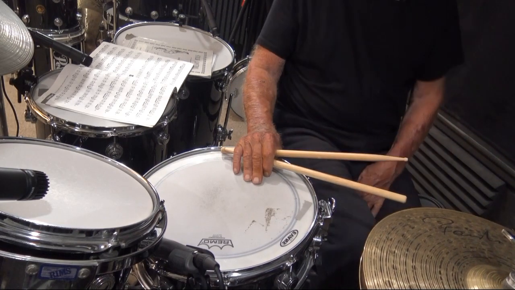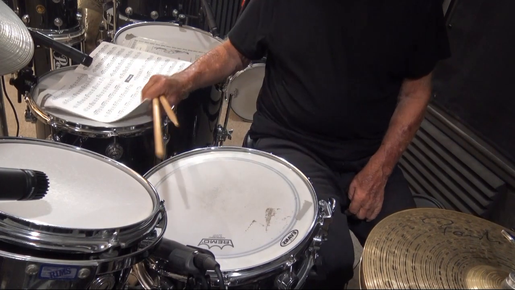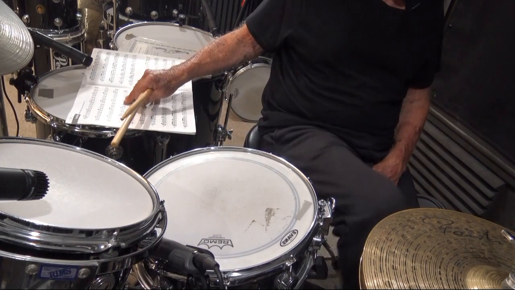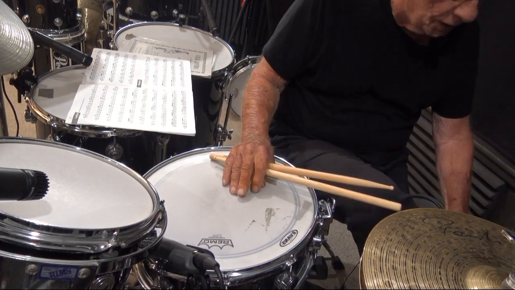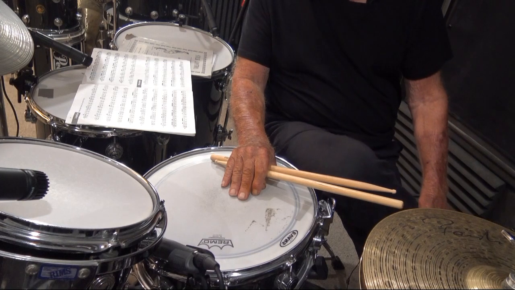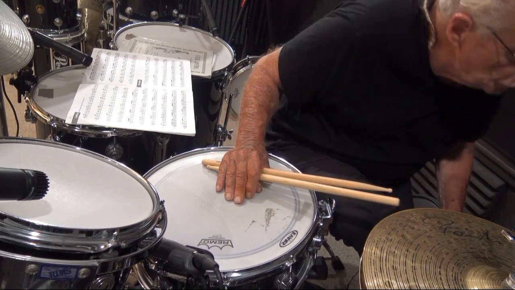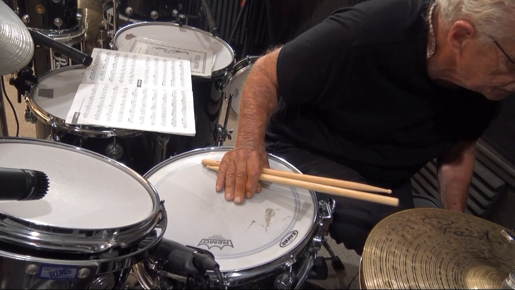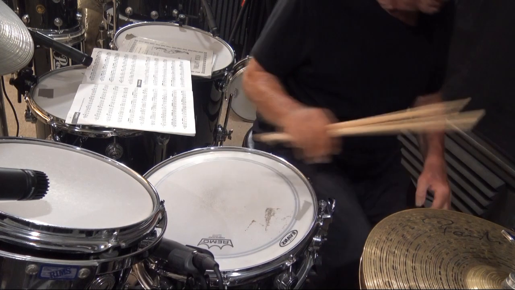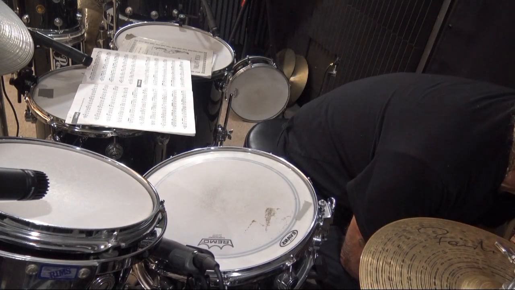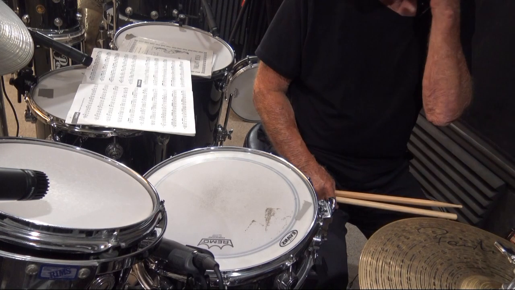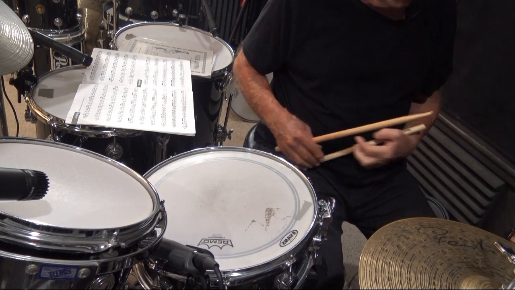All right, everybody take the syncopation book. I think this is the second or the third publication. It's lesson 4, page 10. Everybody let me know when they're on lesson 4.